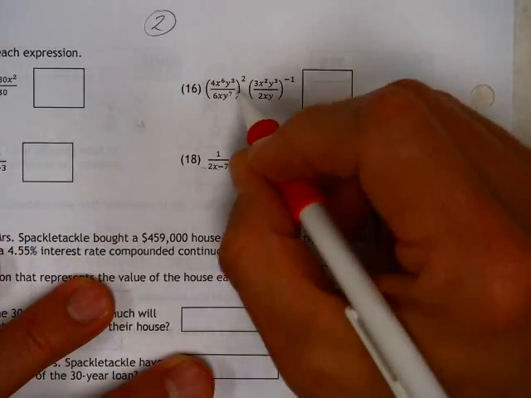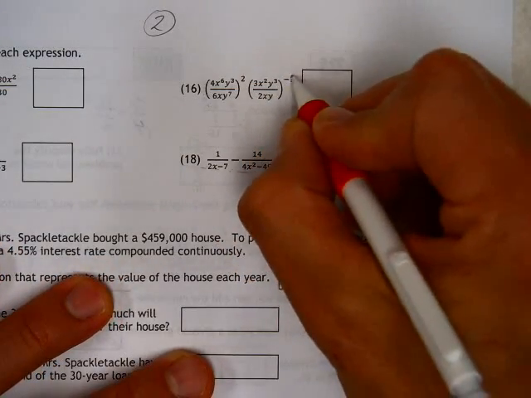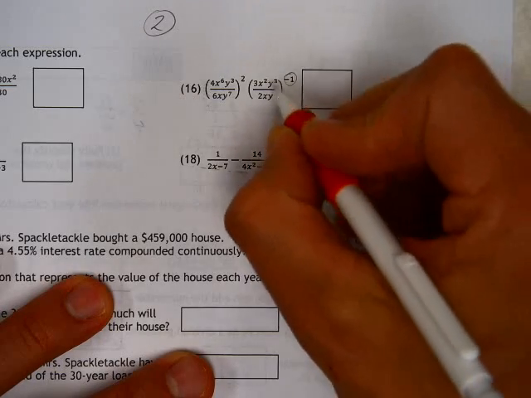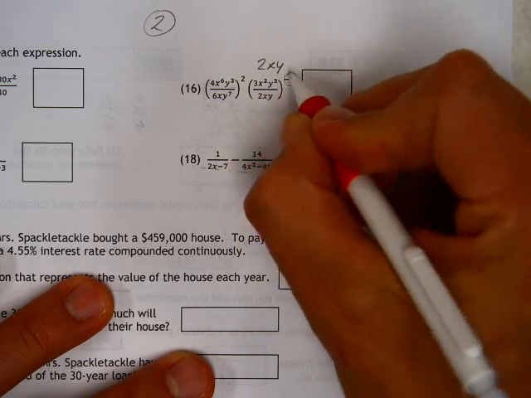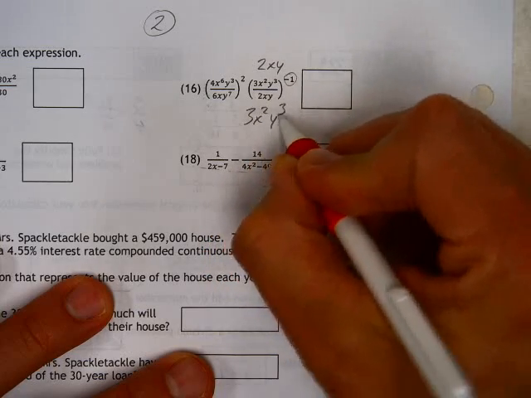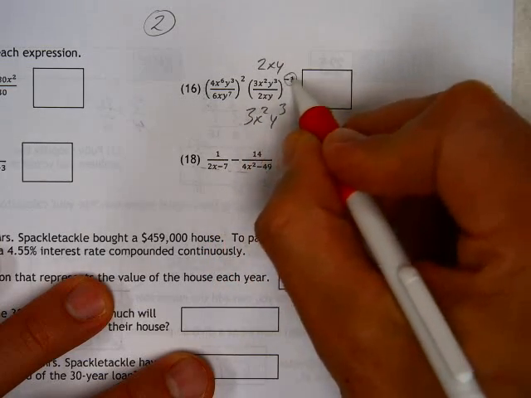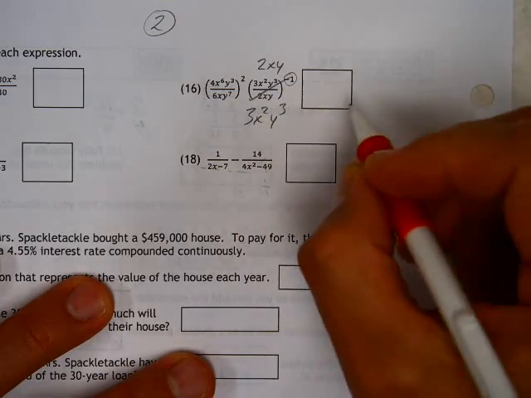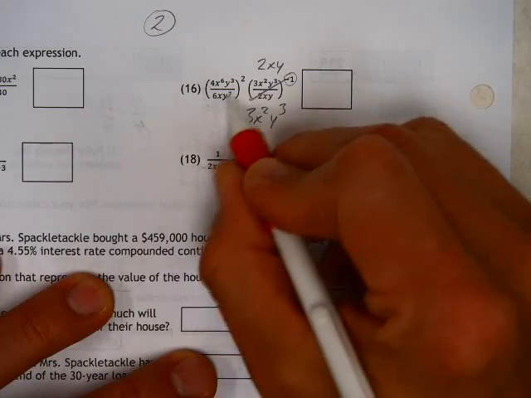Okay, a couple things we want to do here with this thing. The -1 means we're going to flip-flop this entire thing around. So this 2xy is going to go on top, and this 3x squared y cubed is now on the bottom. And I've applied the negative, and I've flipped it over, and so now we're good. Now we're going to reduce this thing.